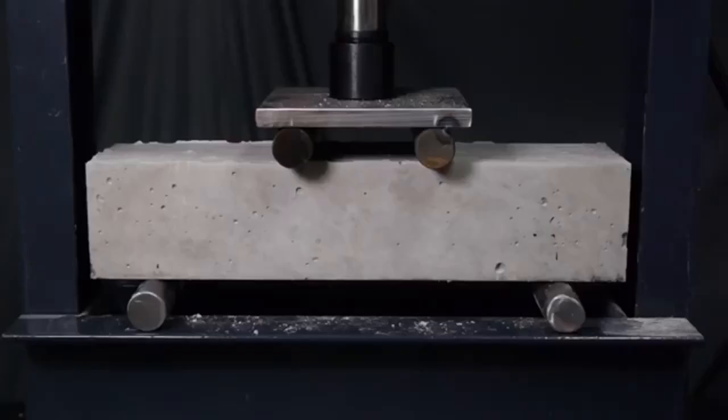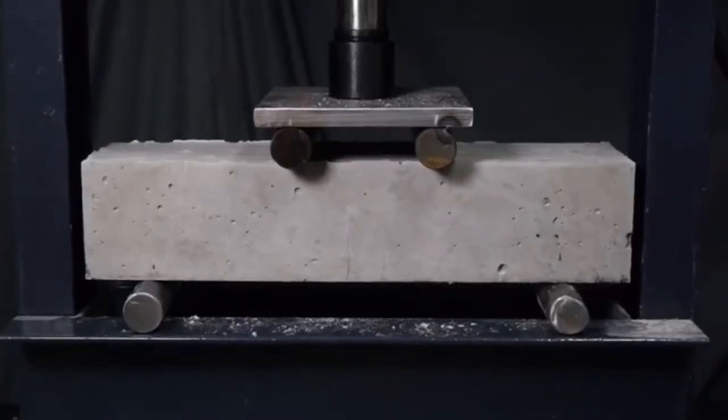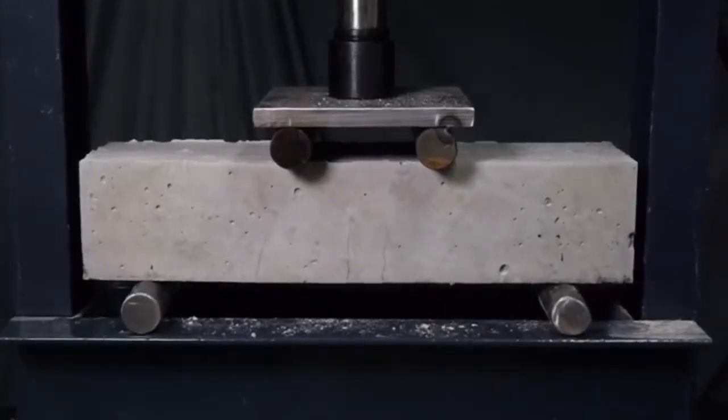Talk to any concrete professional and they'll tell you the number one rule of concrete is this: it's pretty much guaranteed to crack. But not all cracking is considered equal, and there's a way to reinforce concrete to minimize its negative impacts. Hey, I'm Grady, and this is Practical Engineering. Today, we're talking about pre-stressed concrete.